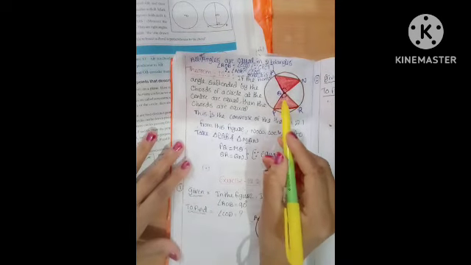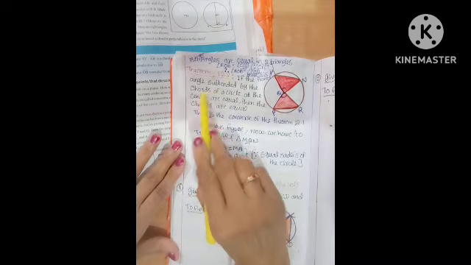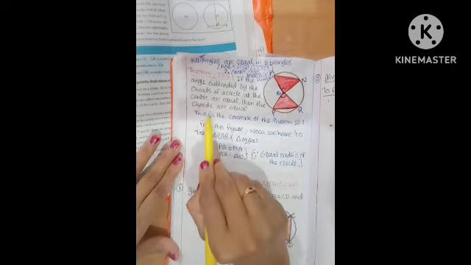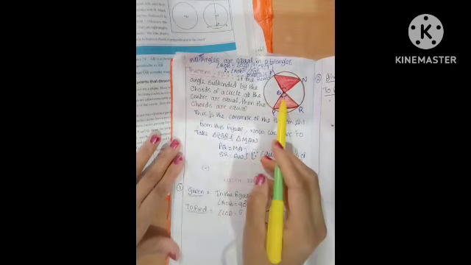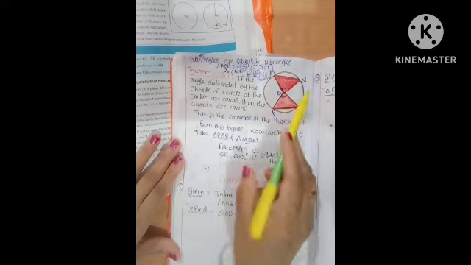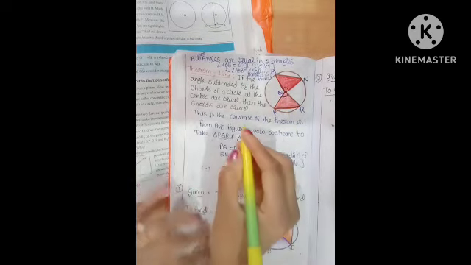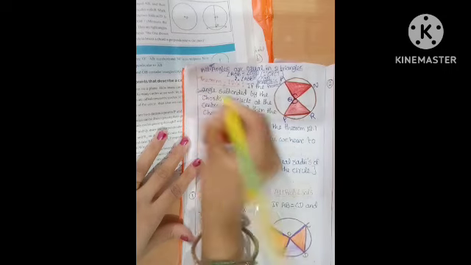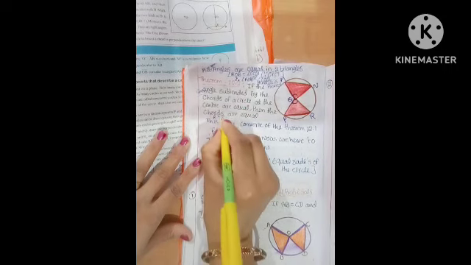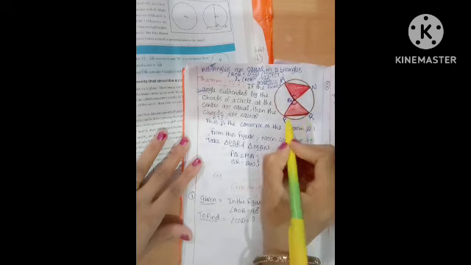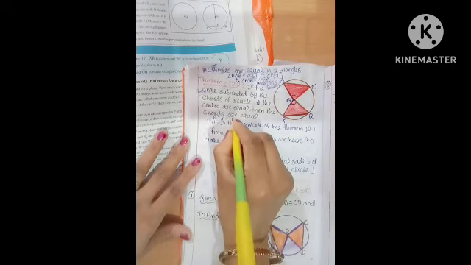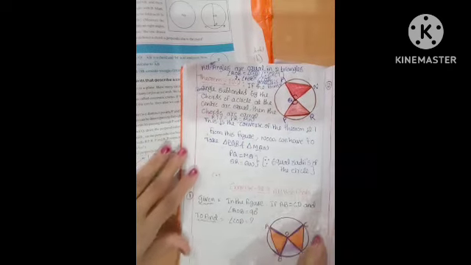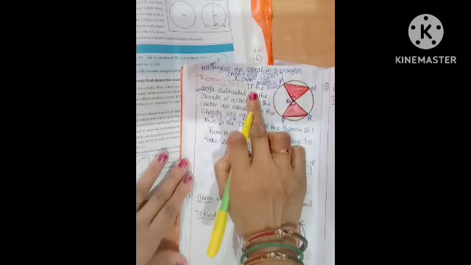One angle is given here. Required to prove: PR is equal to MN. You write that point here as well. This is the given. Required to prove: these two chords are equal. How to prove this? PR is equal to MN. Required to prove and given, write it here.